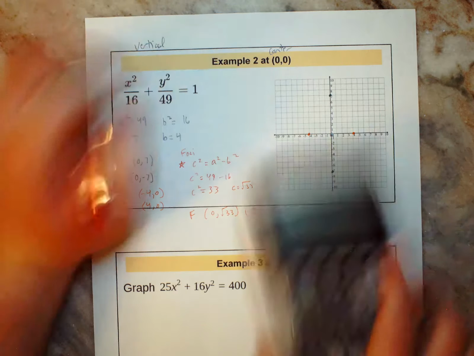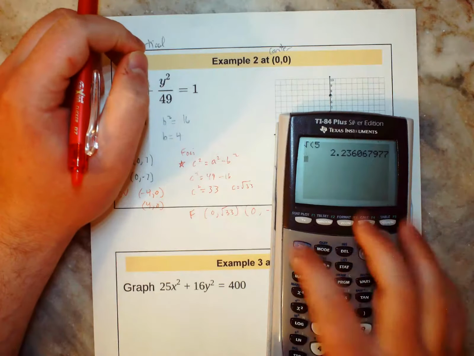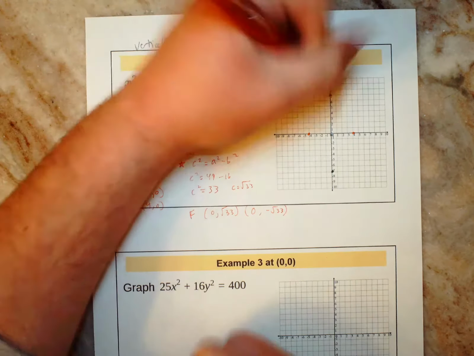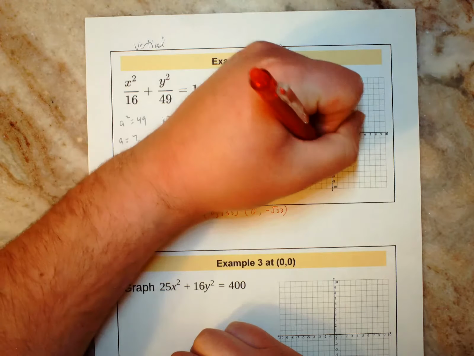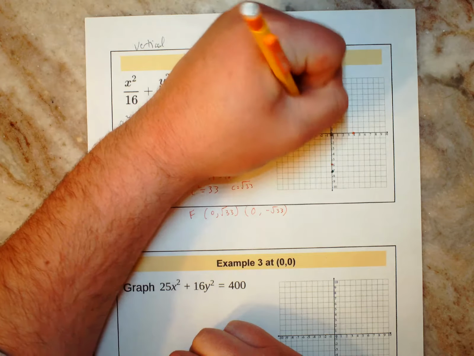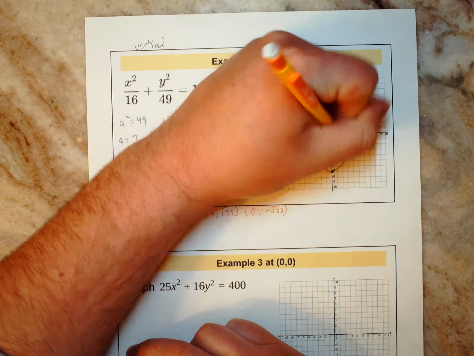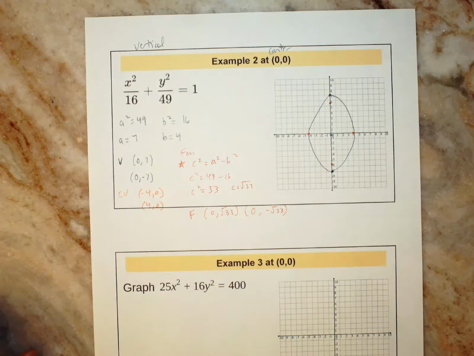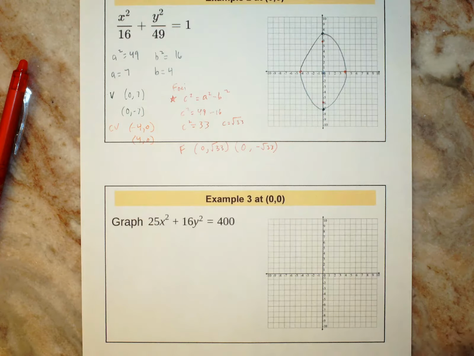So again, if you're not sure, just take out your calculator. Square root 33, about 5.7. So you're just going to go up. Just going to estimate. And there's your ellipse. There's your ellipse. So that is your vertical ellipse.